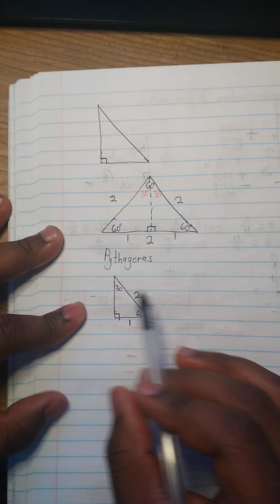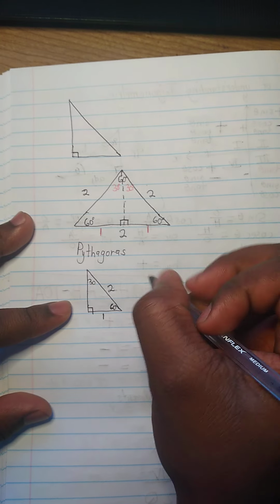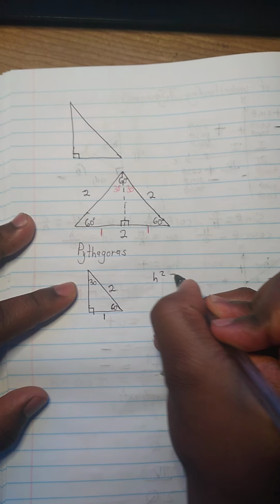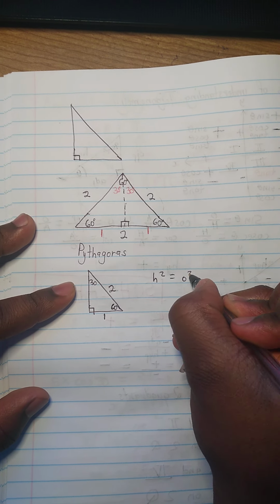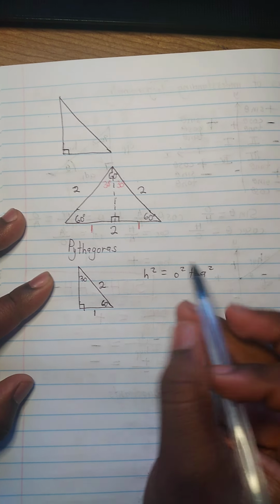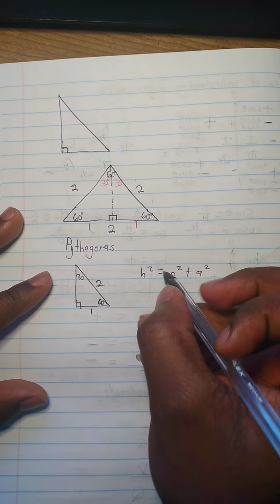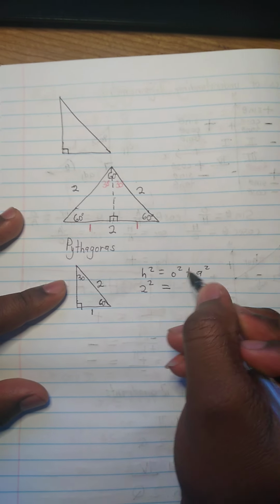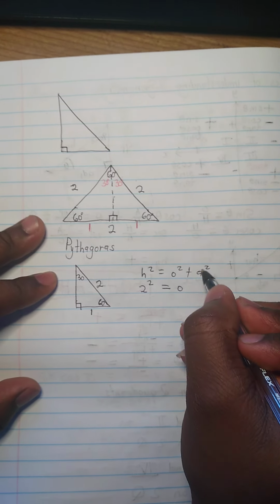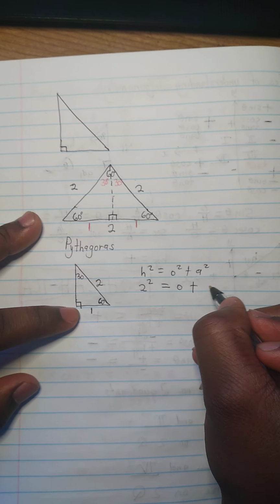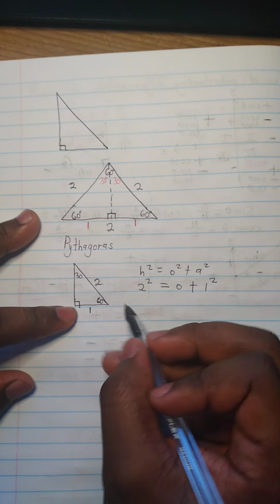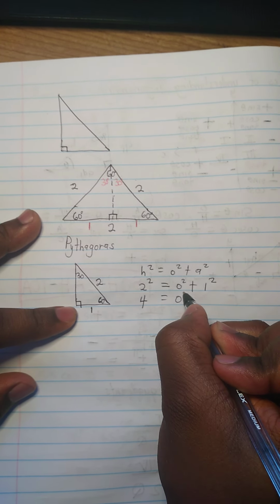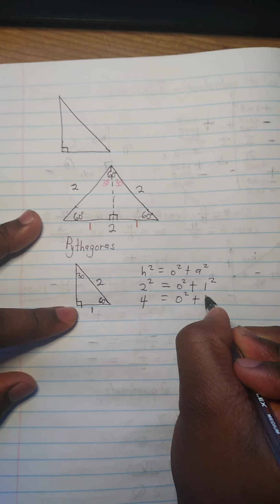So using Pythagoras theorem, we say hypotenuse squared is equal to opposite squared plus adjacent squared. The hypotenuse is given there: 2 squared is equal to the opposite, which we don't know, plus the adjacent, which is 1 squared. 2 squared is 4, so 4 equals O squared plus 1 squared, which is 1.